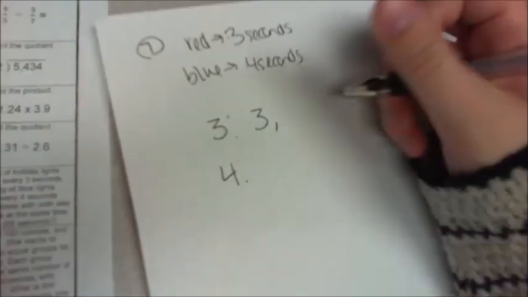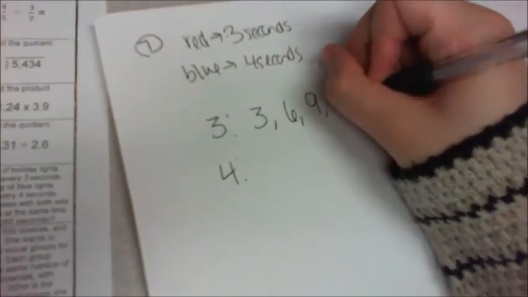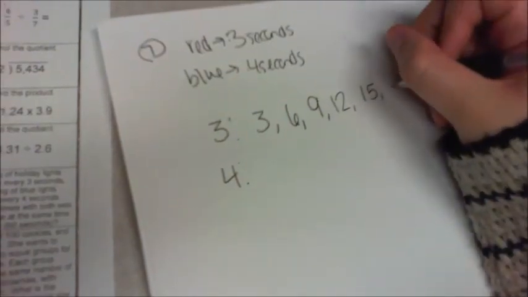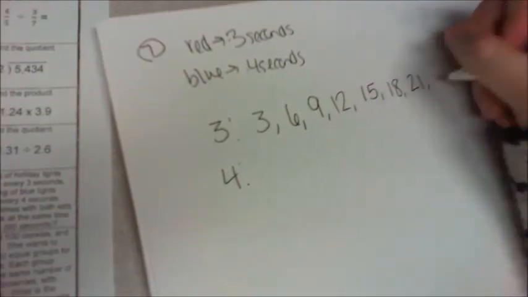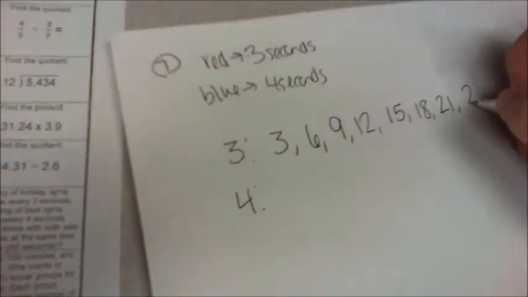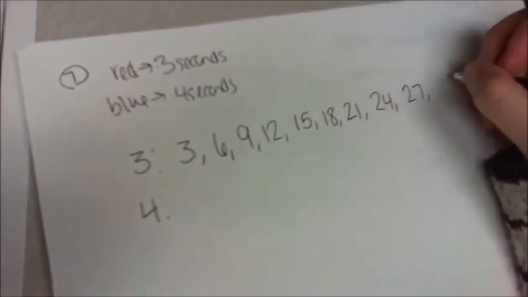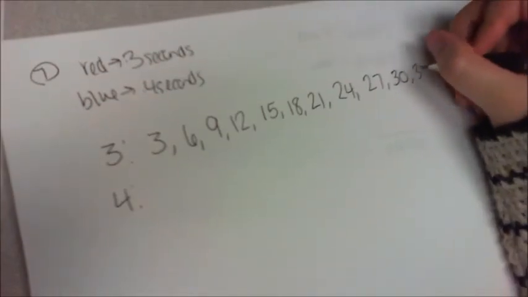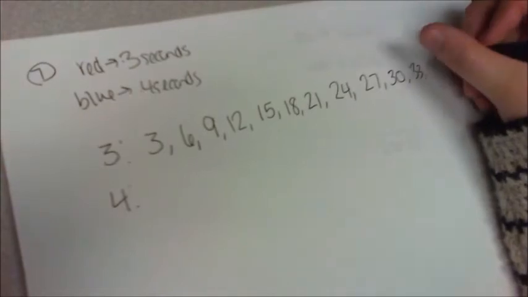So 3 times 1 is 3. 3 times 2 is 6. 3 times 3 is 9. 3 times 4 is 12. 3 times 5 is 15. 3 times 6 is 18. 3 times 7 is 21. 3 times 8 is 24. 3 times 9 is 27. 3 times 10 is 30. 3 times 11 is 33. 3 times, I'm going to run out of room, I'm realizing, 36.